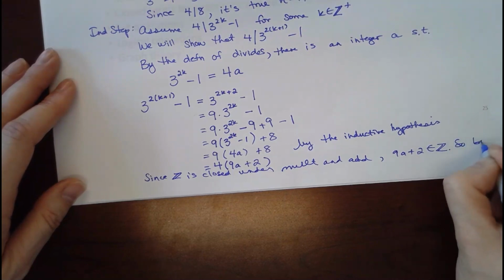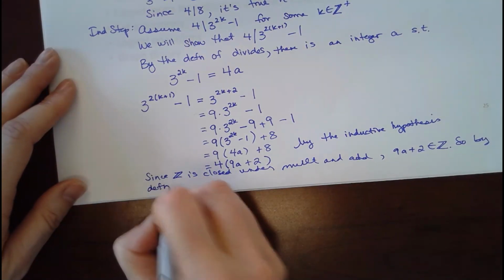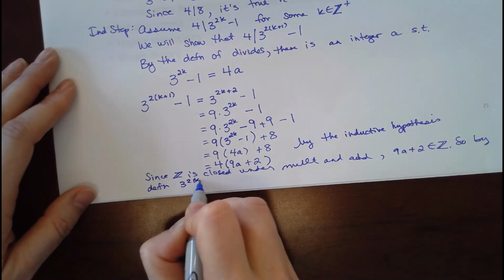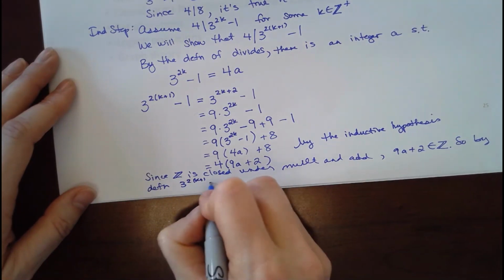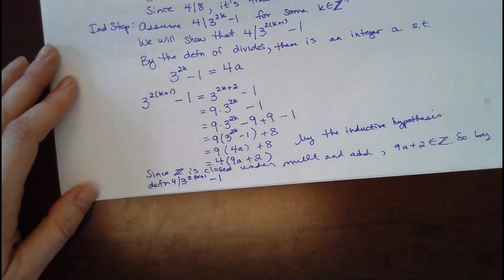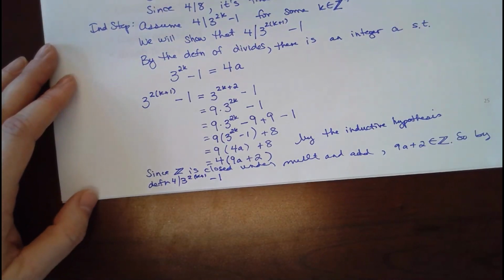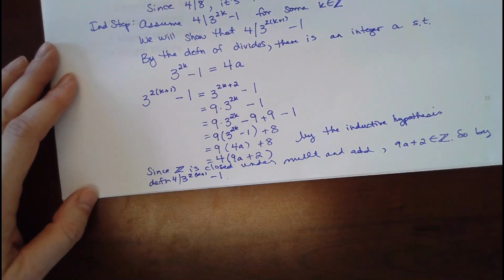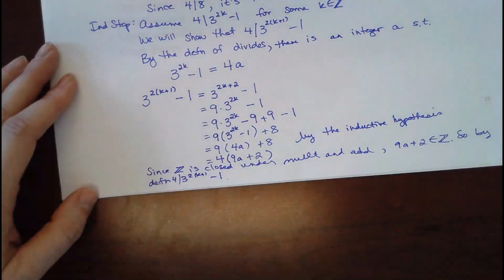So by definition, 4 divides 3 to the 2k plus 1 minus 1. That's what we set out to show.